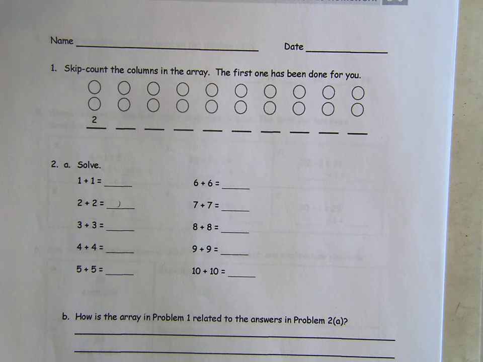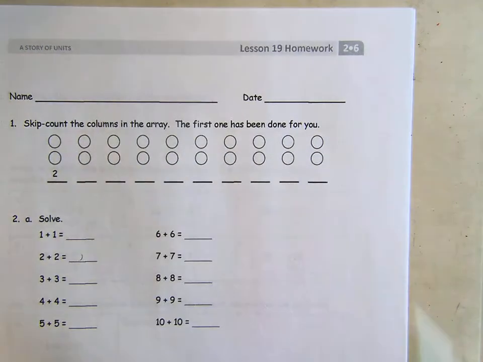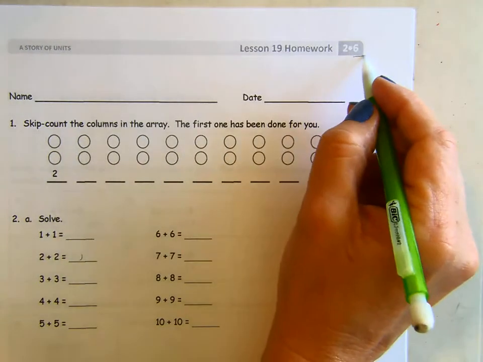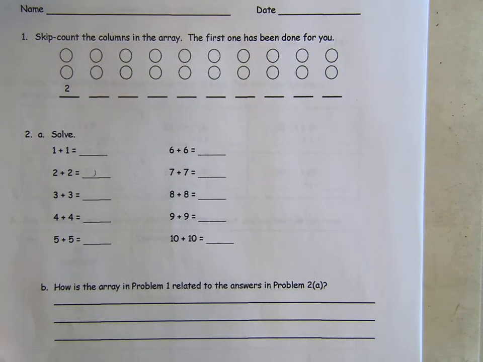I have it on page 79, but it may not be the same for you in your 6C book because I'm printing them out. But it is lesson 19's homework in module 6. So it's just like what we did in class.